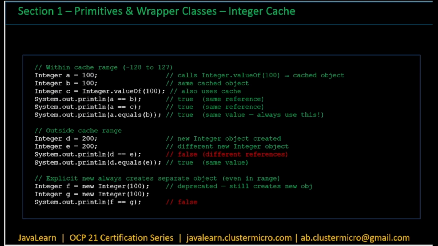So when you write Integer a is equal to 100, Java does not create a new object. It goes to the cache, finds the pre-built Integer object holding the value 100, and gives you a reference to that. Every variable that autoboxes the value 100 gets the exact same cached object. This has one very important consequence for the exam, because == on objects compares references, that is, memory addresses. Two variables pointing to the same cached object will return true. But two variables outside the cache range will point to different objects and return false.